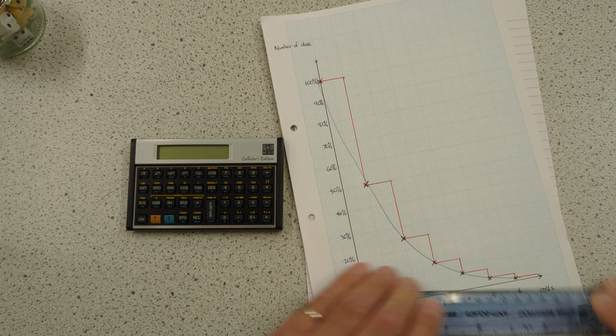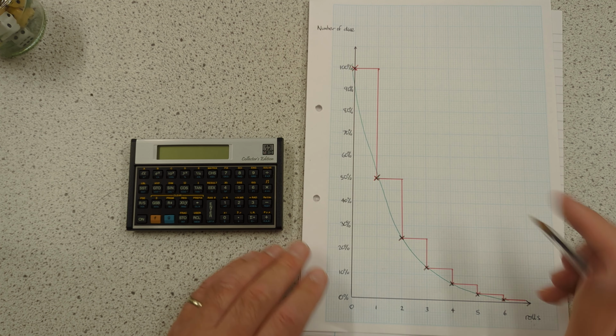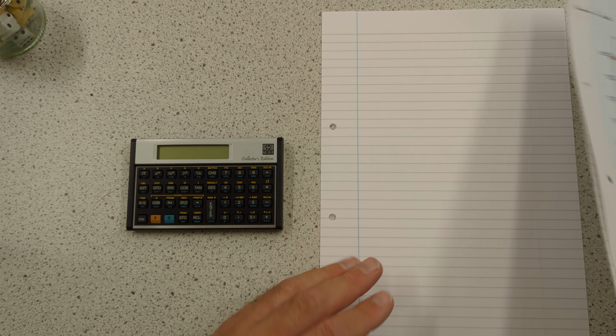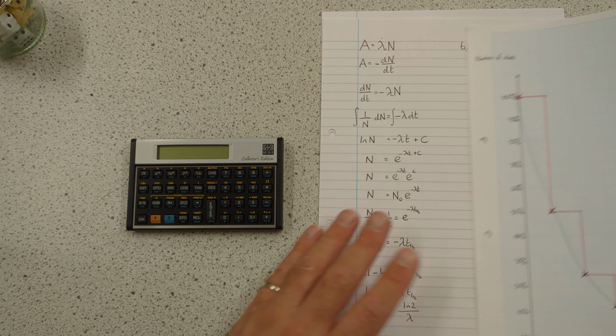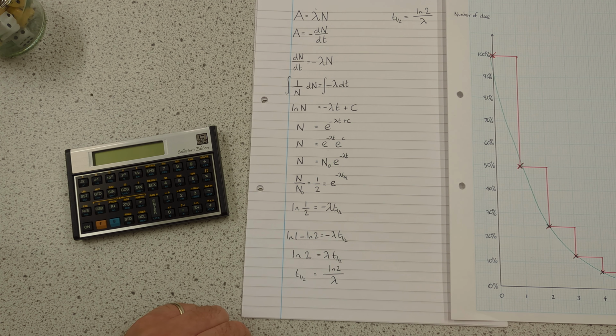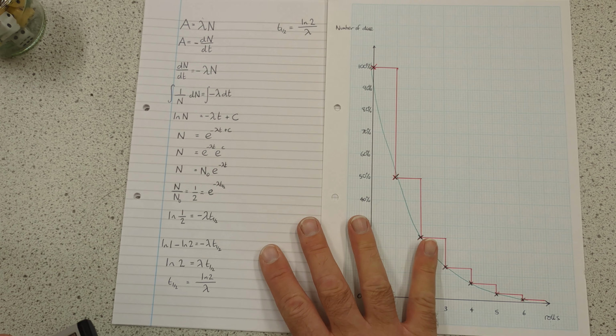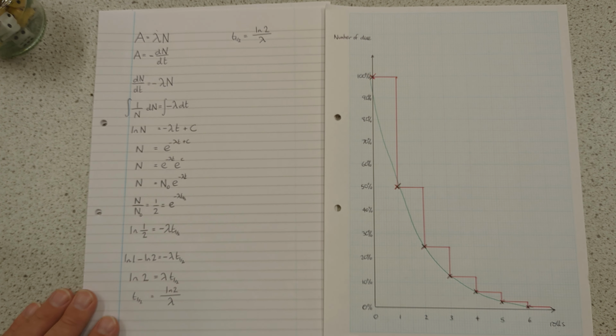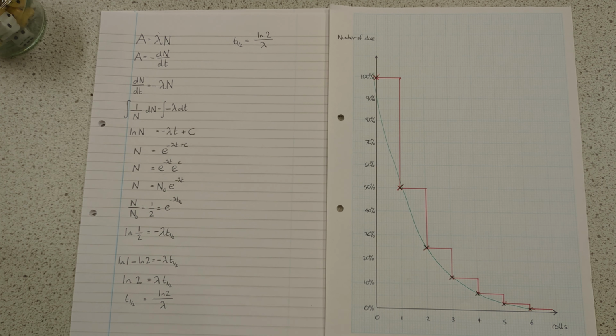So this is what we call a discrete pattern rather than a continuous pattern. The green line is continuous. So the green line is showing what happens with nuclei of atoms, and the red one is discrete. That's showing what happens with dice rolls, because you can't actually have half a roll of a dice. Time is continuous, but number of rolls wasn't.